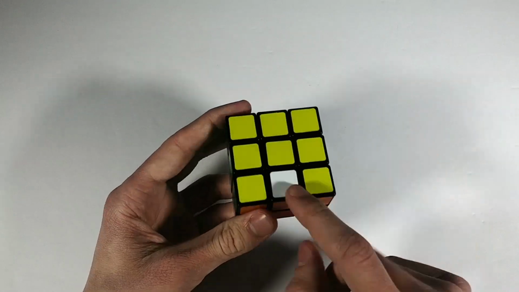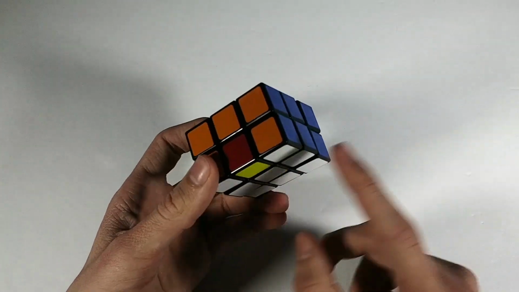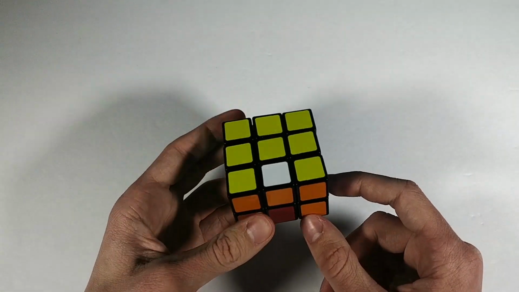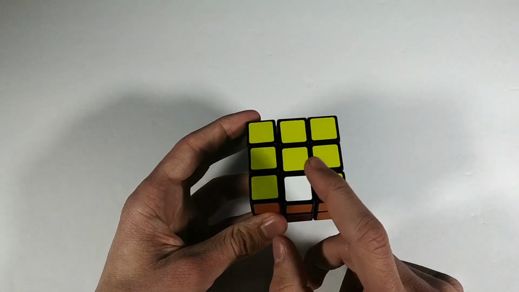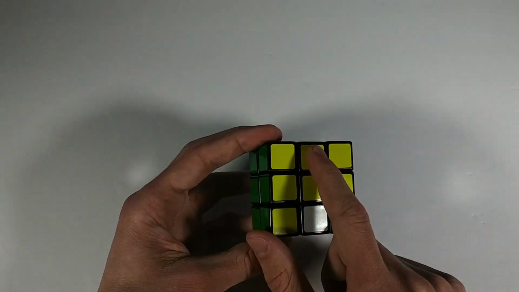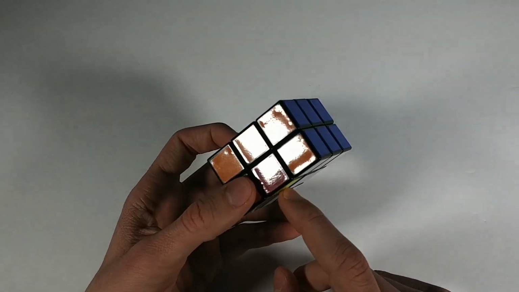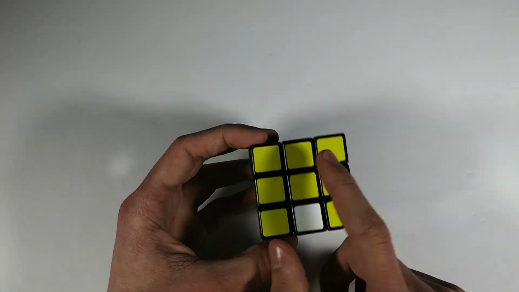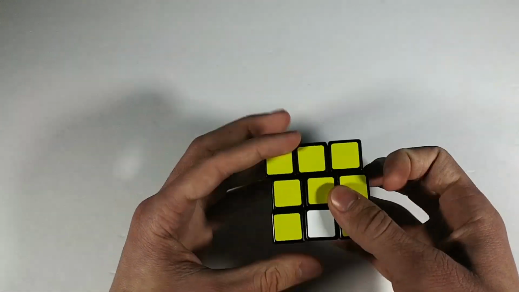So let's look at this piece. This piece needs to go right here in order to solve it. I know that if I perform that R2, U2 algorithm, this piece will get swapped from here to here. So what I need to do is bring up this spot where it needs to go. I need to put this up here, and I'm going to do that by doing a D2 and then a B2. Let me just show you that.